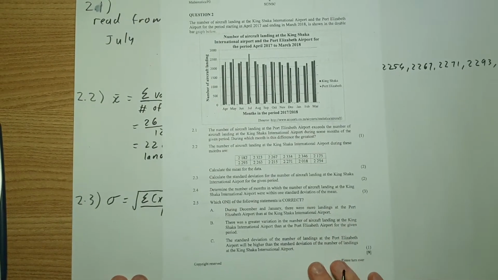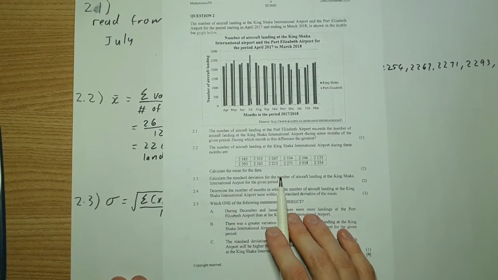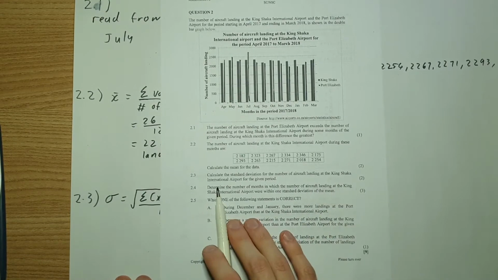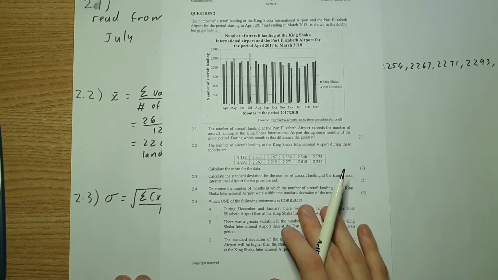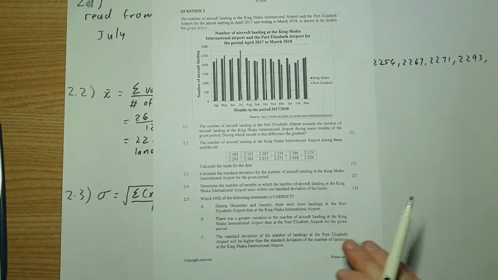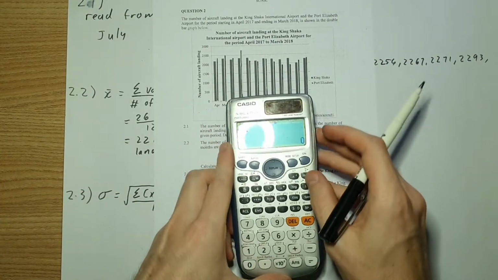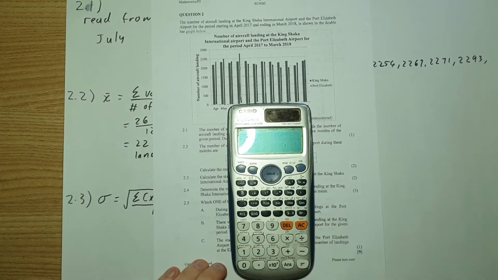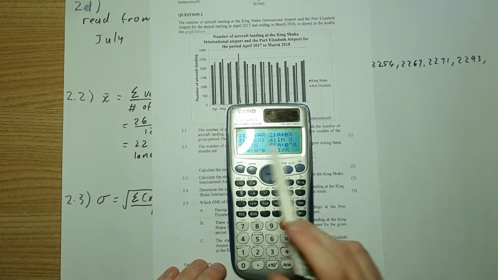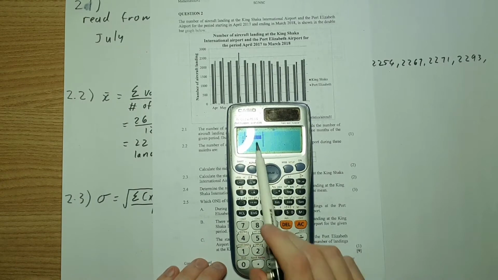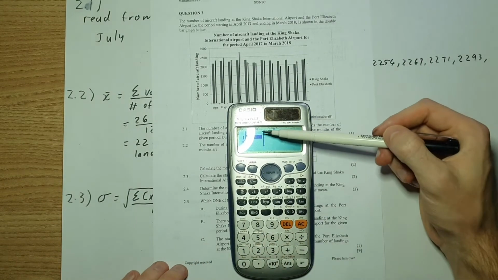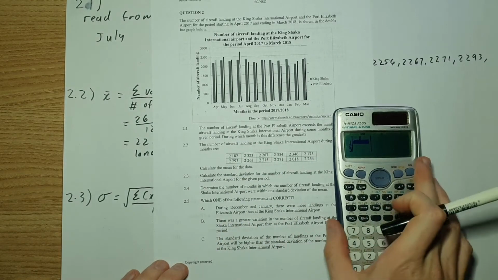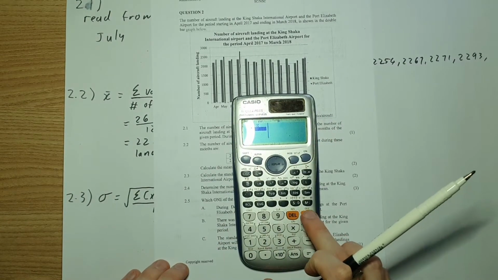Now 2.3 says calculate the standard deviation for the number of aircrafts landing at King Shaka International Airport for a given period of time. The easiest way to go about doing this is using your calculator. You go mode, then stats, so 3, and then you click on 1 because we've only got one lot of data points. By putting all your data points in, you'll put in all 12, and then you click clear.